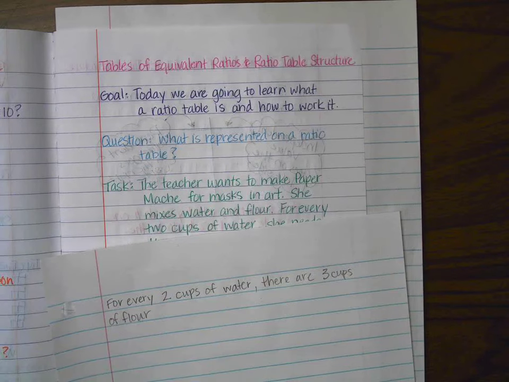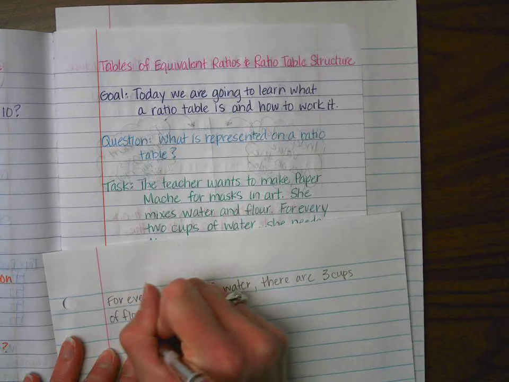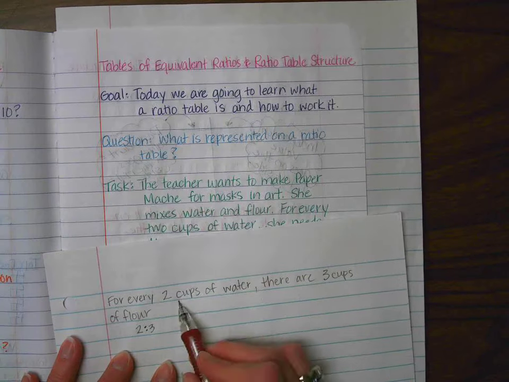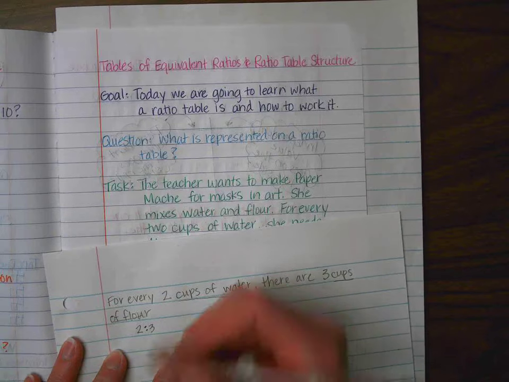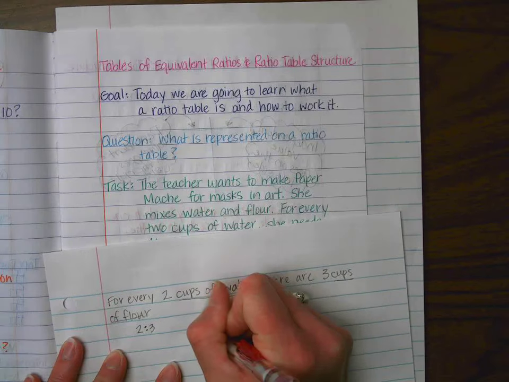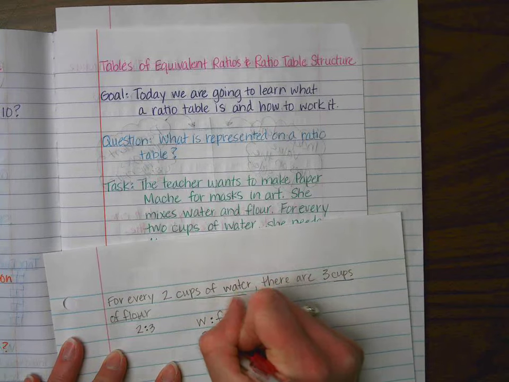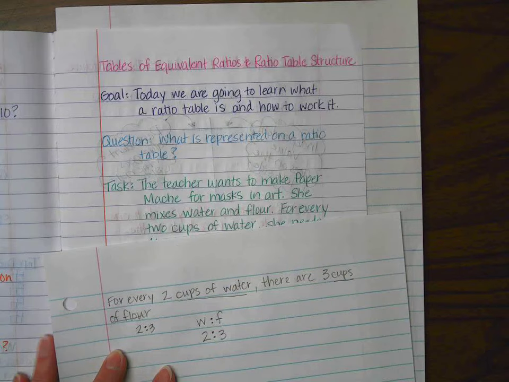Okay, so that is our ratio relationship. So if I was going to just write down the ratio, I would say that the ratio is 2 to 3. And I'm comparing cups of water to cups of flour. So the way I could set it up is I could say water to flour, and that would be 2 to 3, so that I know what it is.